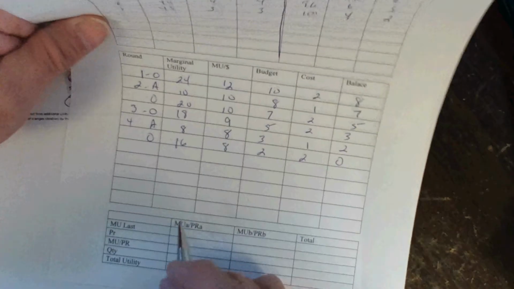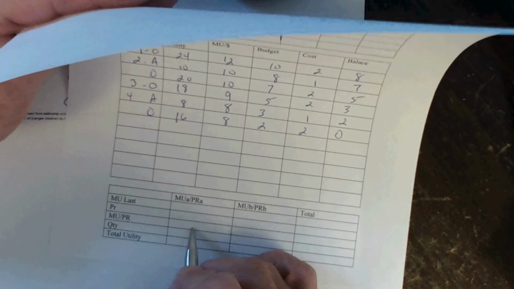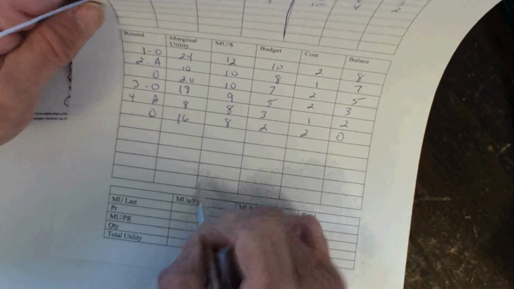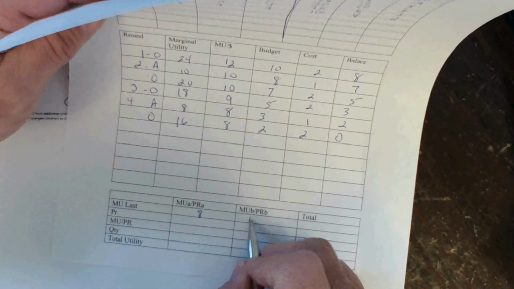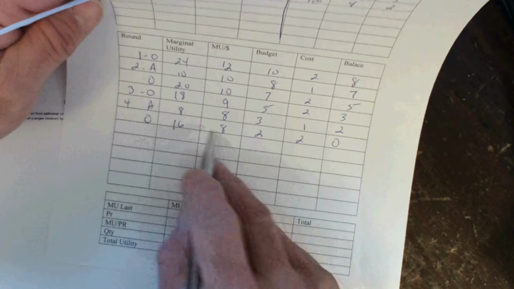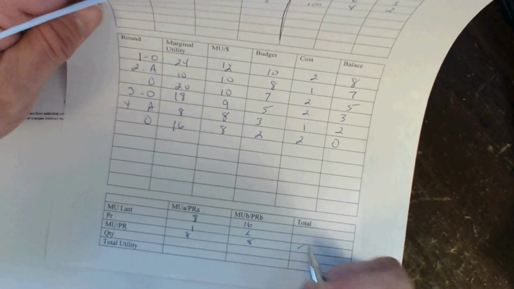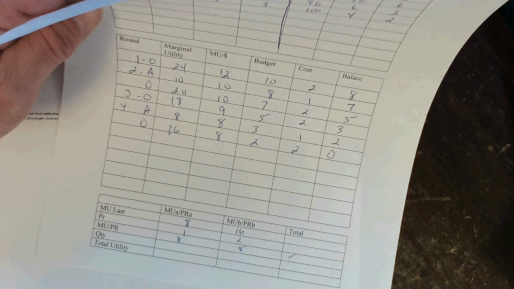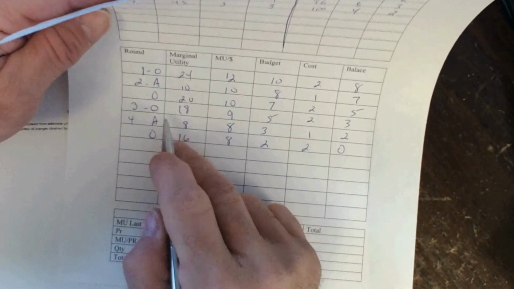So we're going to make sure that the rule is correct. The marginal utility per dollar of A is equal to the marginal utility per dollar of B. So what was the marginal utility of the last apple we purchased? Well, there it is, 8. What was the marginal utility of the last B? 16. What was the price of A? It was $1. What was the price of an orange? $2. So you get 8 and 8, and that looks pretty good. So the last marginal utility per dollar of A equals the last marginal utility per dollar of B. How many did we buy? Well, we bought 2 apples, and we bought 4 oranges.